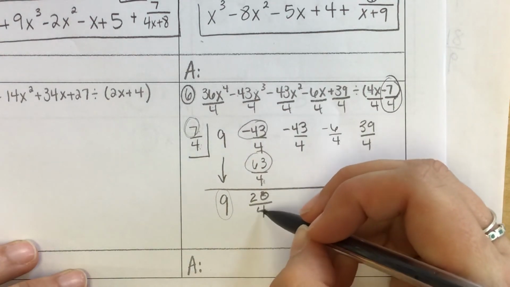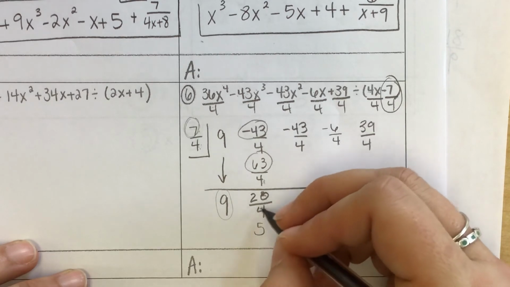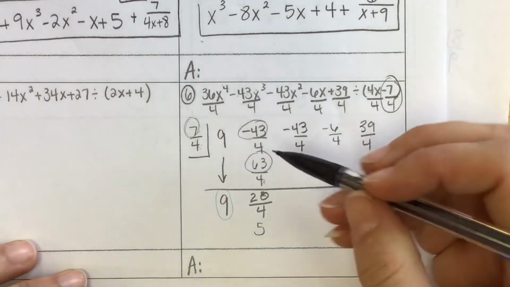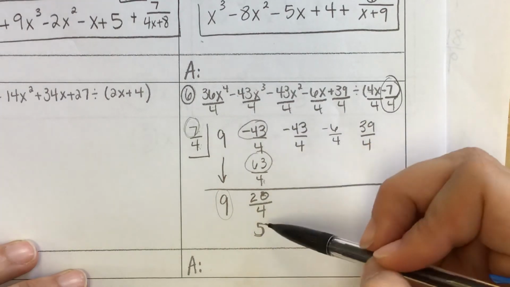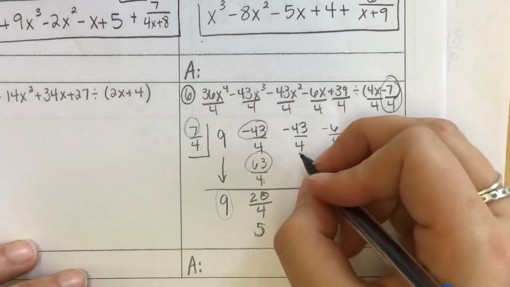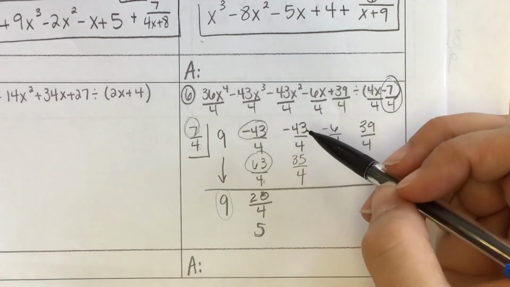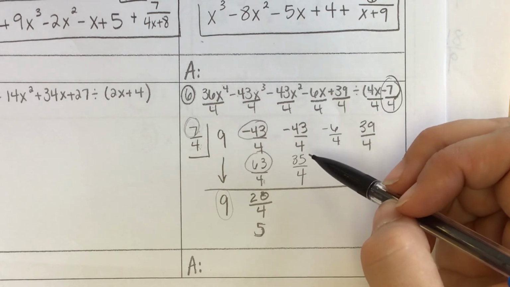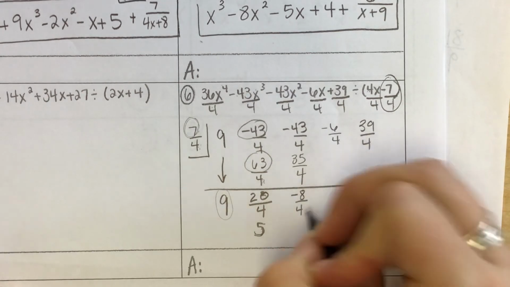Now this simplifies to 5, and you must simplify this. Don't leave it as a fraction because that's going to make your multiplying really difficult, so don't do it. So this converts to 5. So now I take 5 times 7 is 35 over 4. Negative 43 plus 35, I'm just going to add the top numbers. So that leaves me with negative 8 over 4.